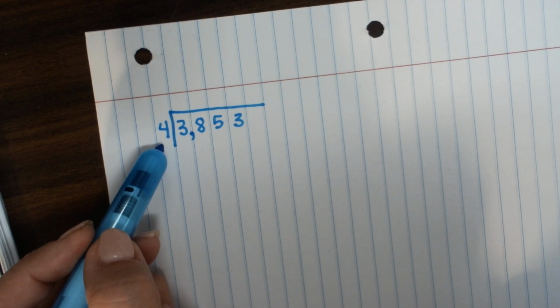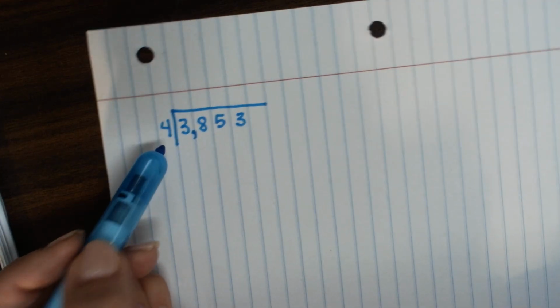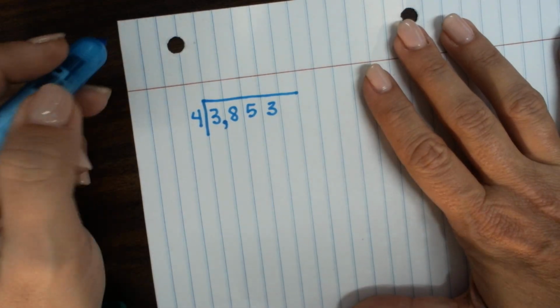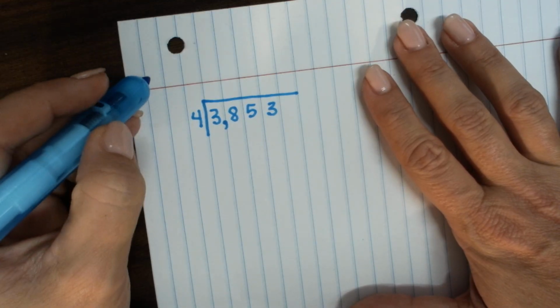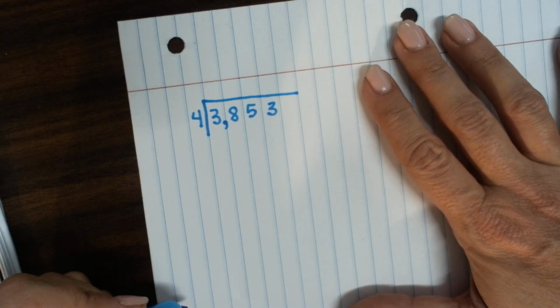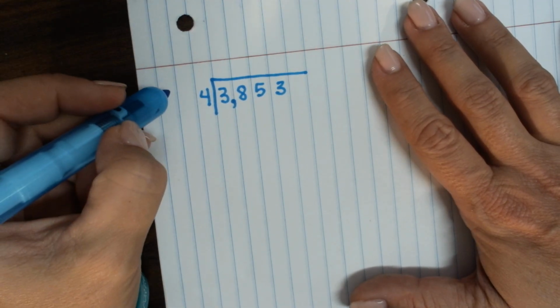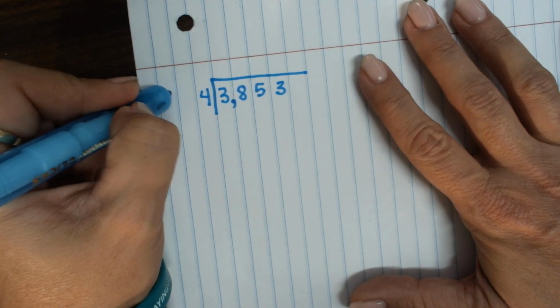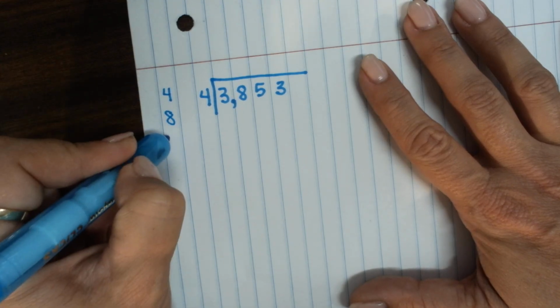Let's do a division where the dividend is a 4-digit number divided by a 1-digit divisor of 4. I've talked to several of you, and we've talked about it as a class, that one thing you can do is write your 4s by skip counting over here to the side. So we could say 4, 8, 12.